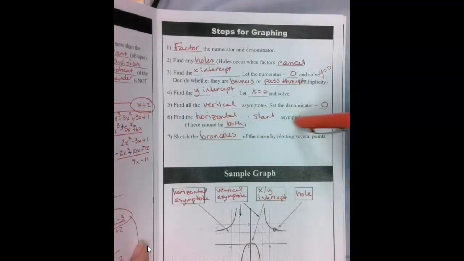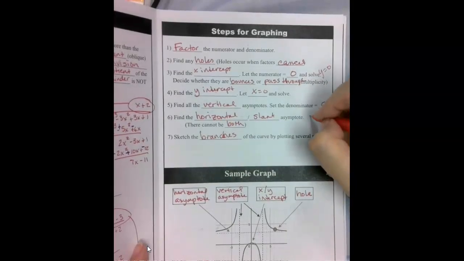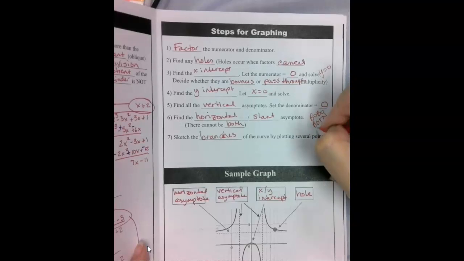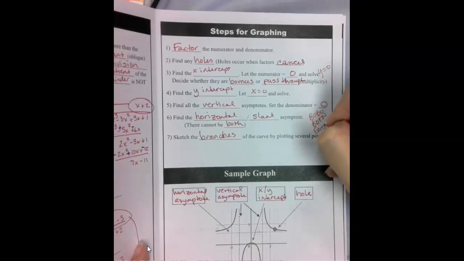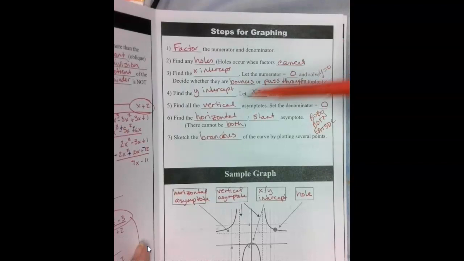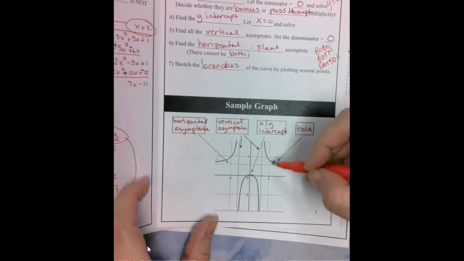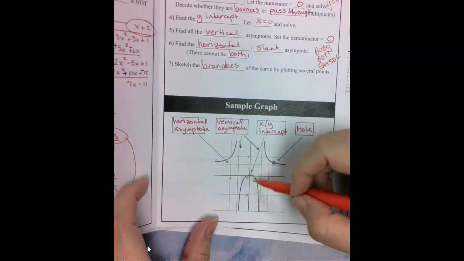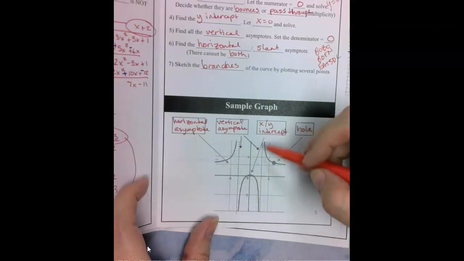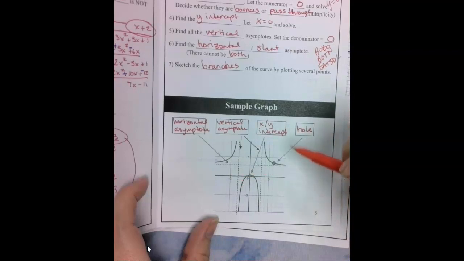Find the horizontal or slant asymptotes with our Bobo Botan, eats dark chocolate. And then sketch out the branches of our curve. So here, this is a hole, our x and y intercepts, our vertical asymptotes, and our horizontal asymptotes.